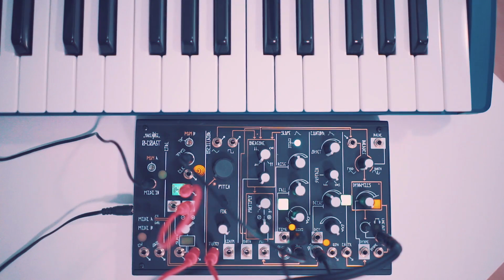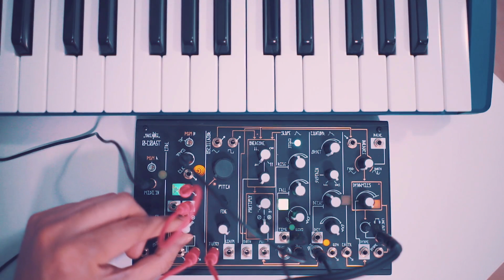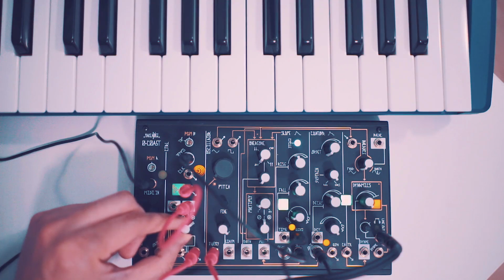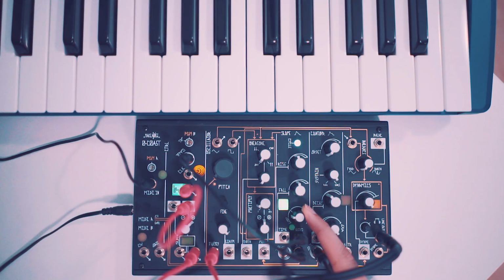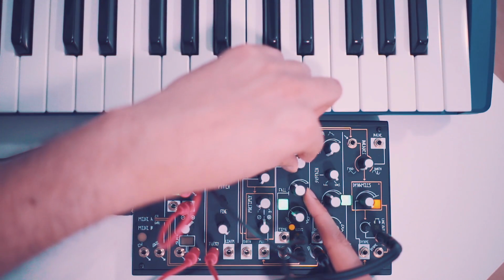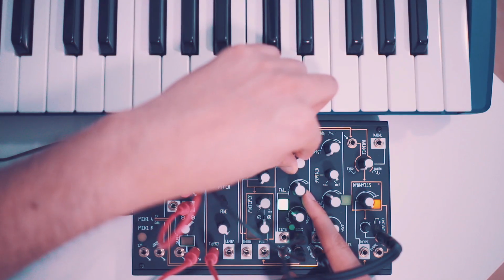And there we go. So without playing a note, we're hearing the same sound. The slope is simultaneously triggering the contour as well as the clock. Or you can say controlling the rate of the clock. This curve control on the slope will make it go faster or slower. And of course we have the rise and fall control as well.